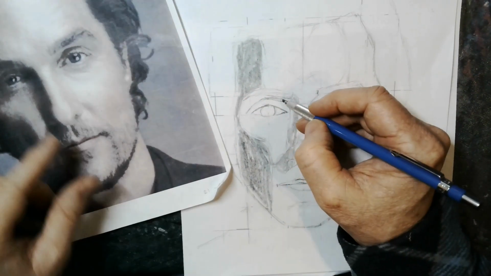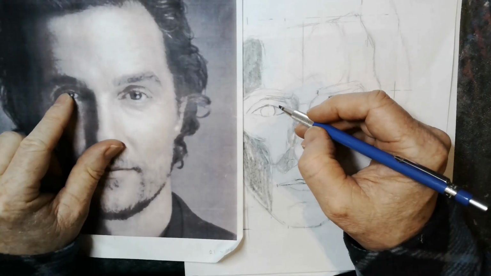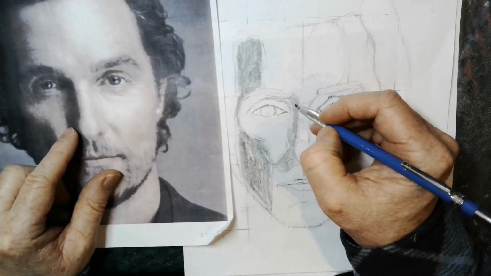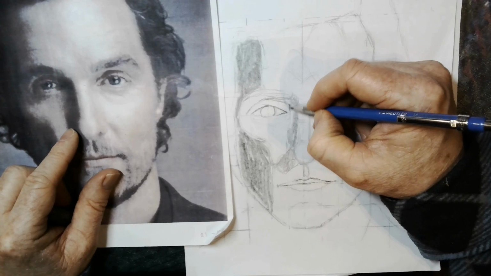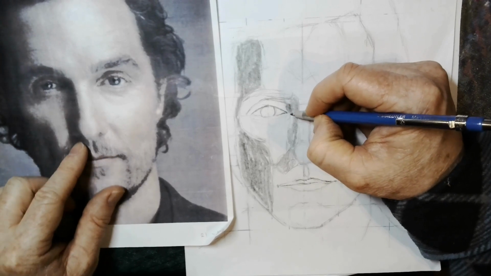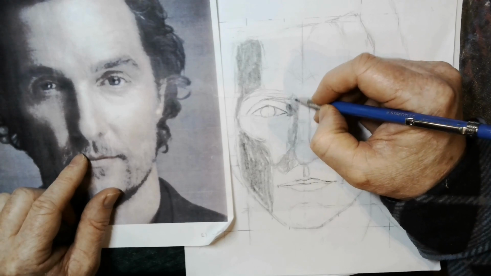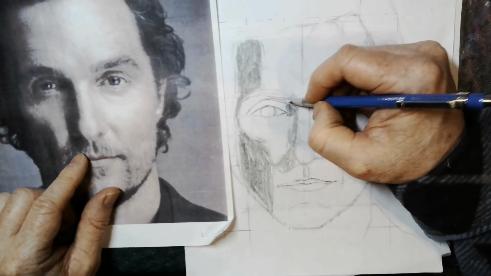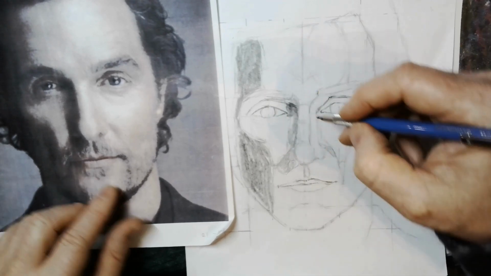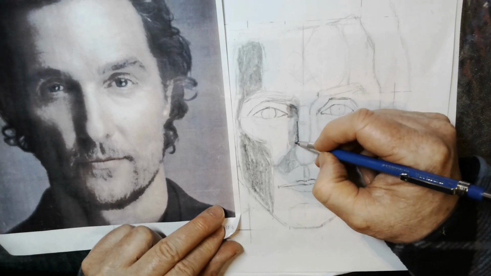Okay, squinting. See, when I squint, this eyelid is not dark. It goes about here. I'm squinting, and there's a kind of shape. It looks like an arrowhead. This is the thing: they're not body parts right now, they're just shapes. We did the blocking in, so we can just do this and that.